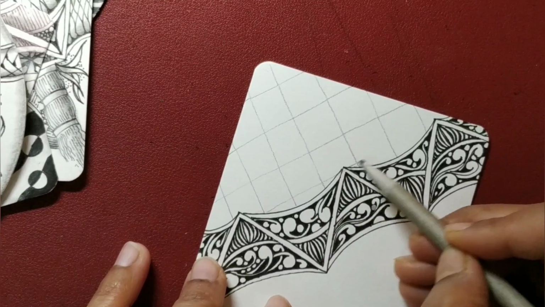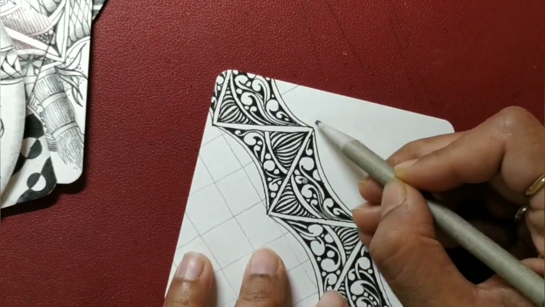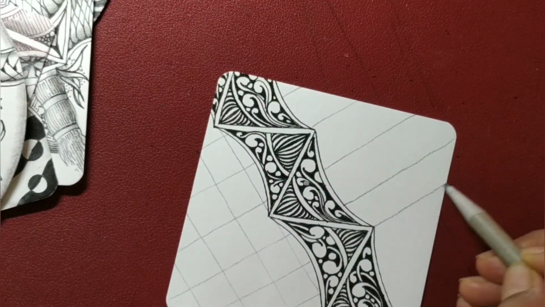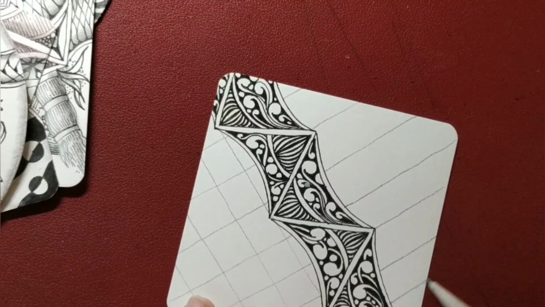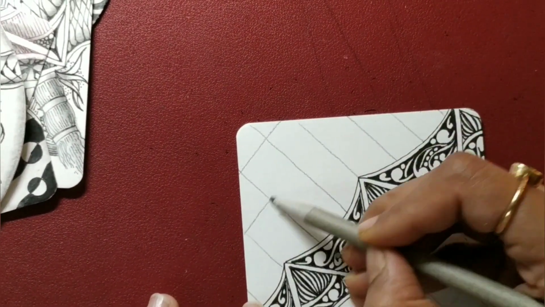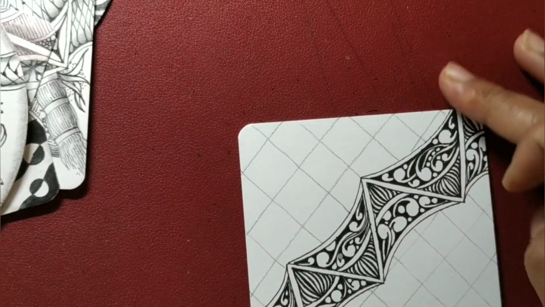However, we replace the circles or orbs that we draw in Huggins with boxes here, but the same technique of alternate and mirror is used to draw this tangle. So I'll draw this slowly and you can watch me.